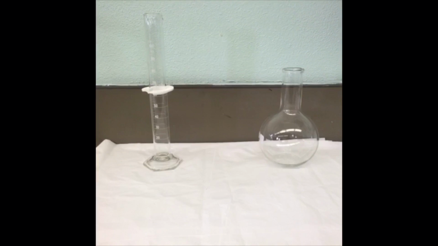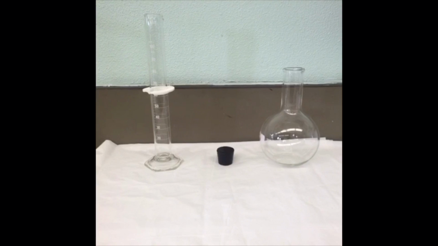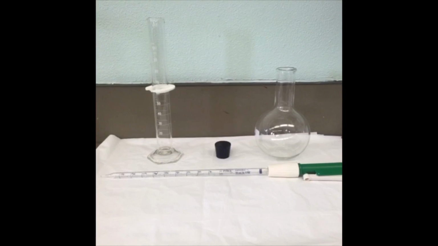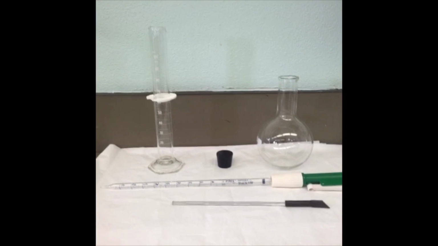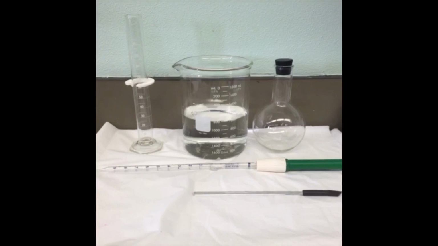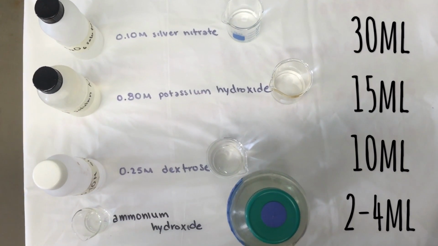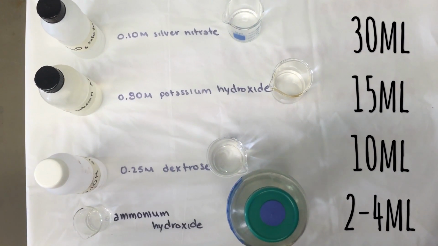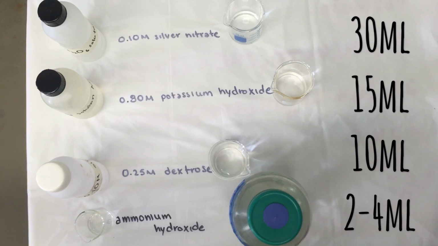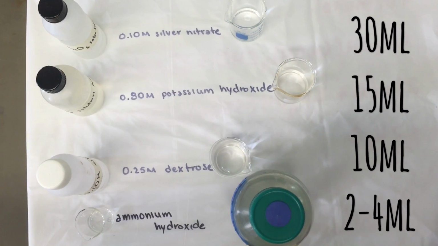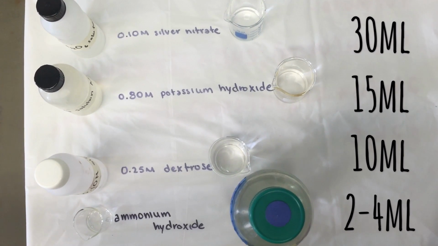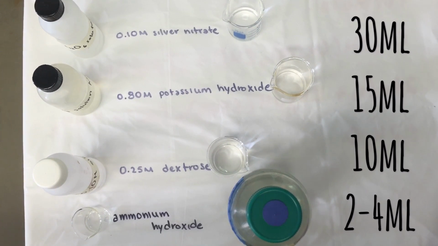For this experiment, you'll need a graduated cylinder, a Florence flask, a stopper, a graduated pipette, a stirring rod, and a large beaker of water. Chemical ingredients include 30 milliliters of 0.1 molar silver nitrate, 15 milliliters of 0.8 molar potassium hydroxide, 10 milliliters of 0.25 molar dextrose, and 2 to 4 milliliters of ammonium hydroxide.